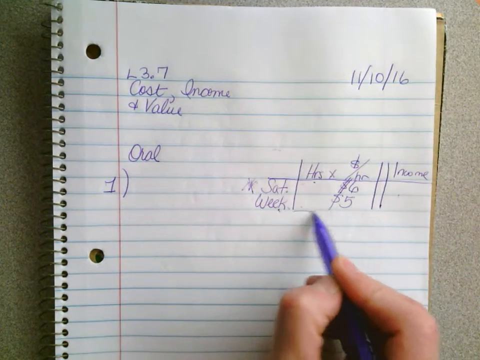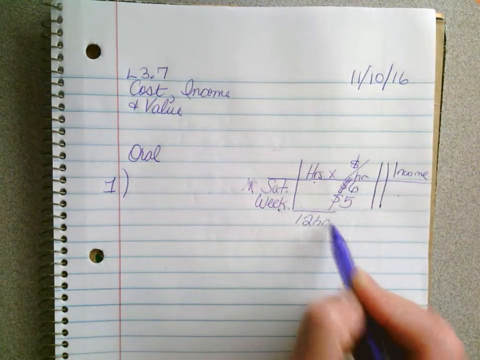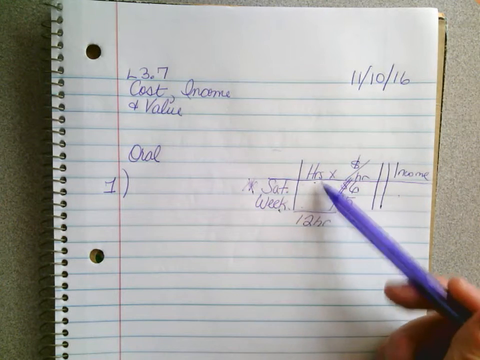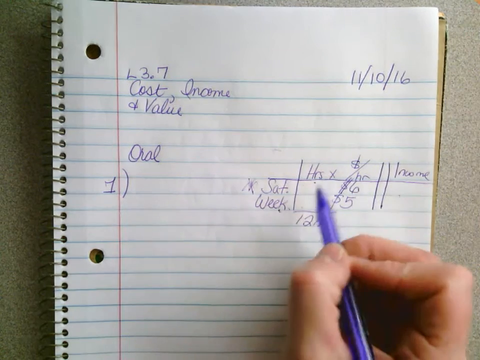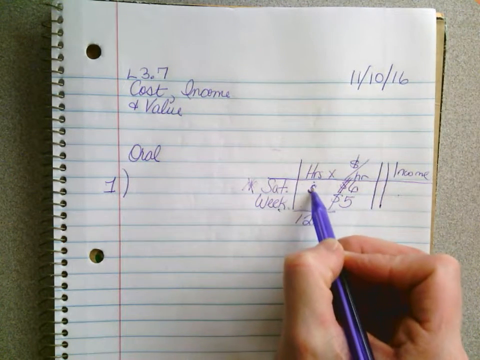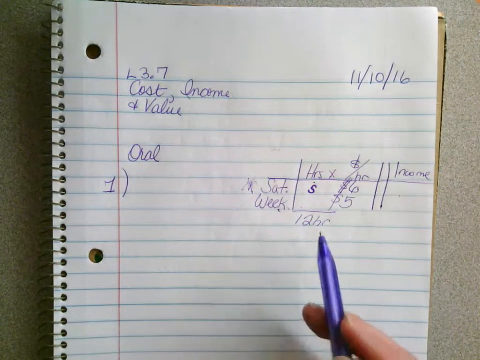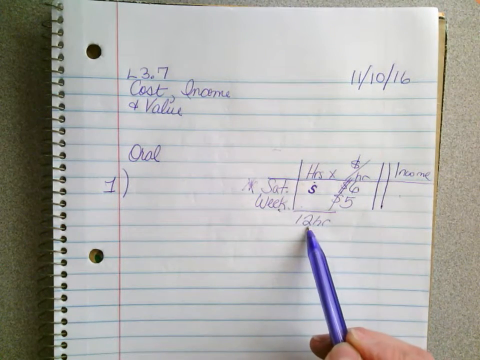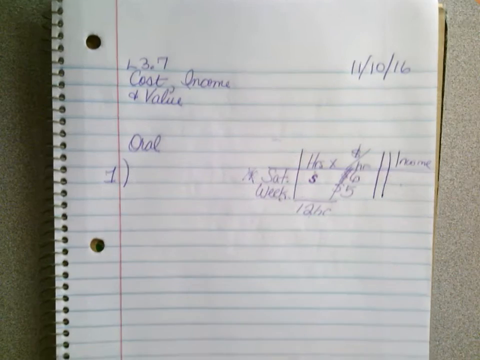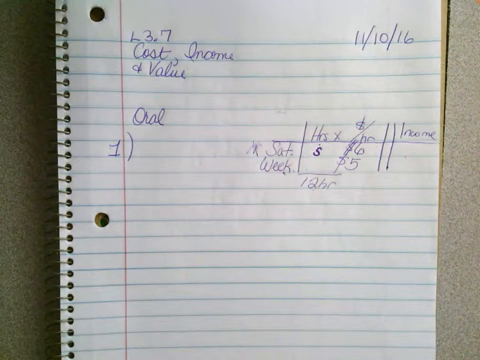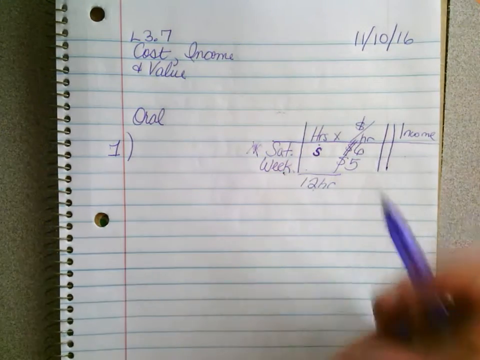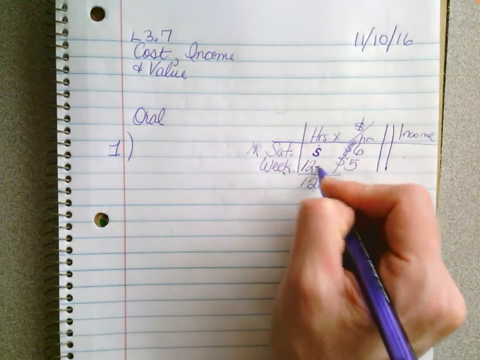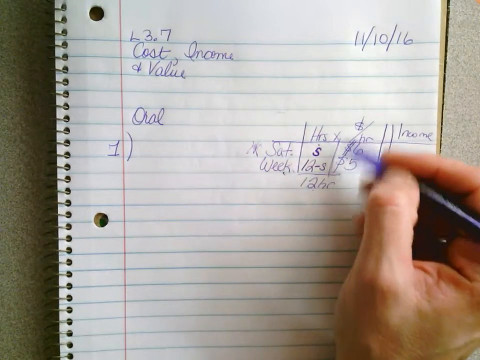She worked a total of 12 hours. How can I extrapolate what one or the other is? They say Saturday is S. If Saturday is S and we know the total is 12, and this is one of the trickiest things to muster, and every year when I teach this, I wish there was a different way to teach it, but if you know a total and you have a variable, the other one is the total minus the variable, okay?